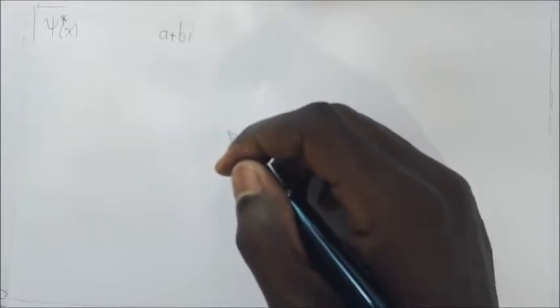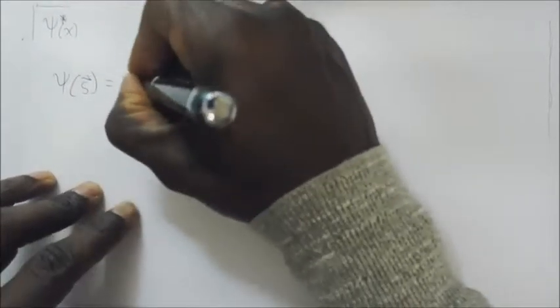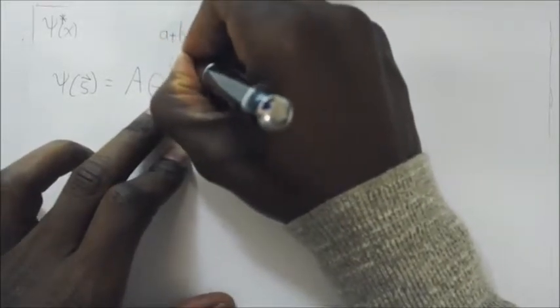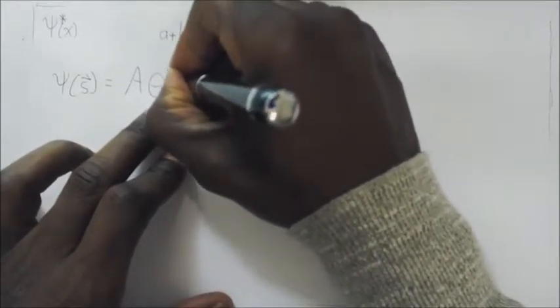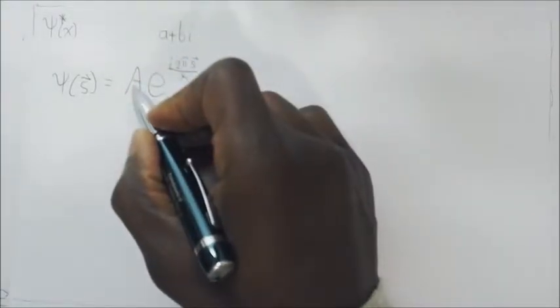So psi of s is going to be A times e to the i 2 pi s over lambda. And that's where A is the absolute value of the probability amplitude.